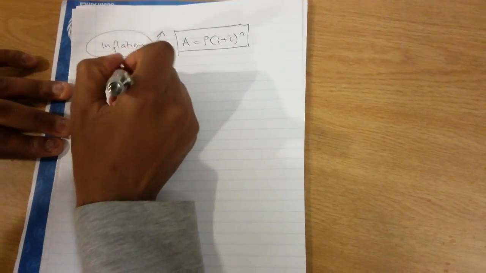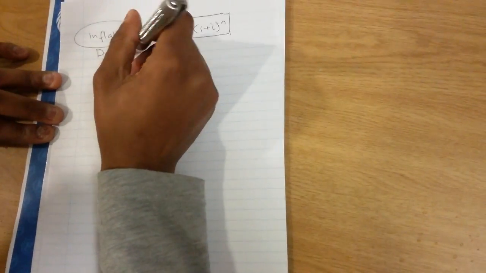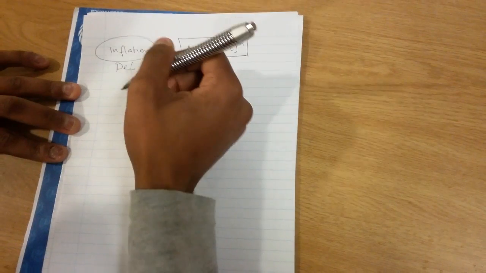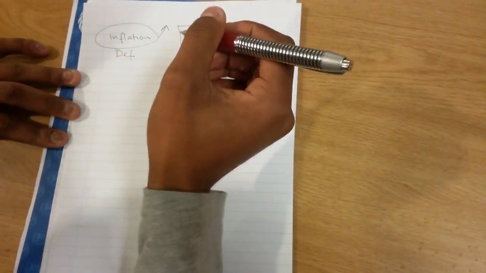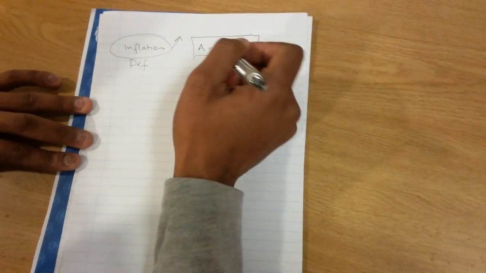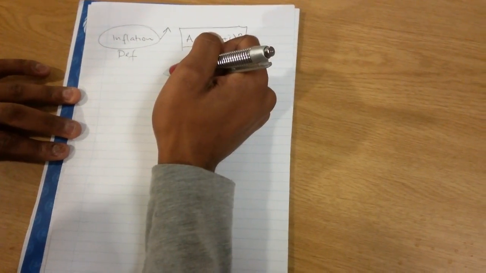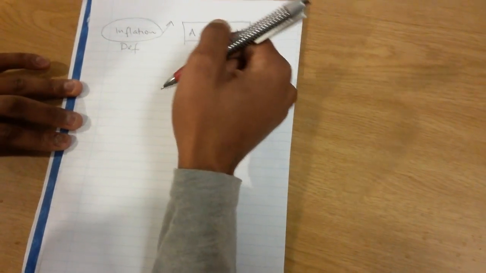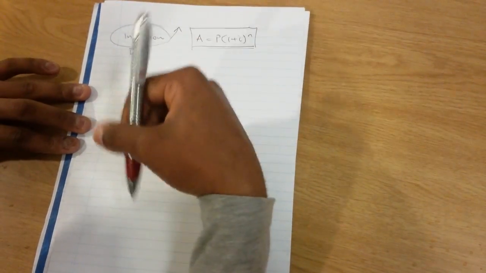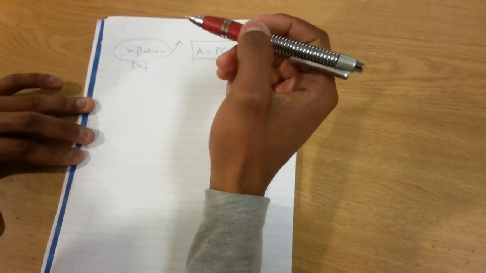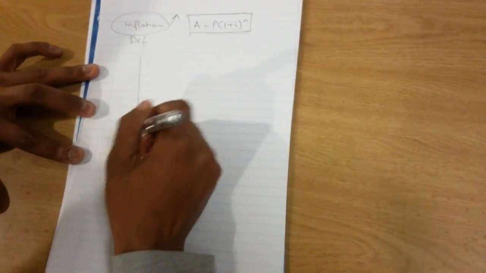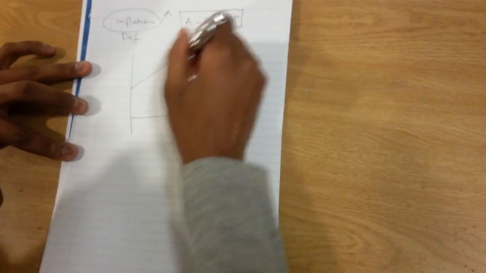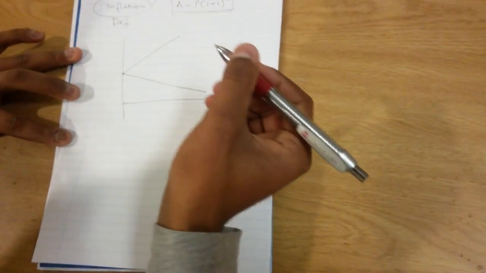Deflation is the opposite of inflation, so you use your depreciation formula. For population growth, if the population is growing, you use the compound interest formula, and if the population is decreasing, you use the reducing balance formula of depreciation.